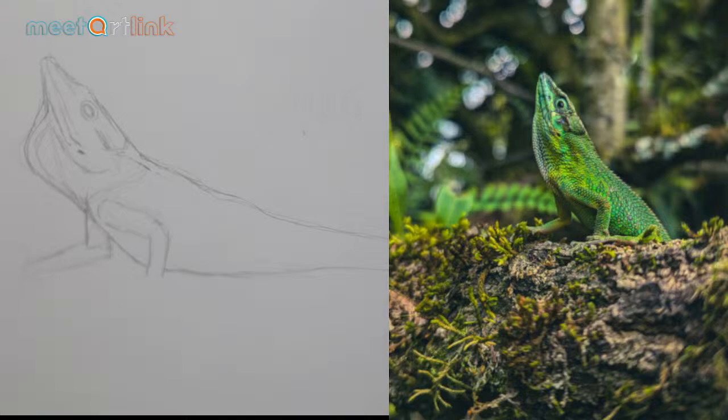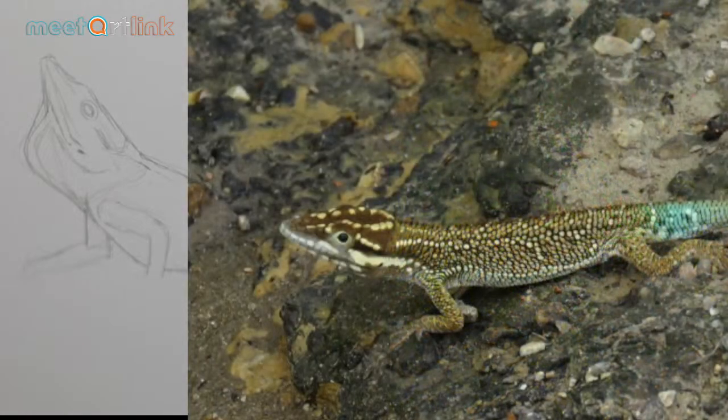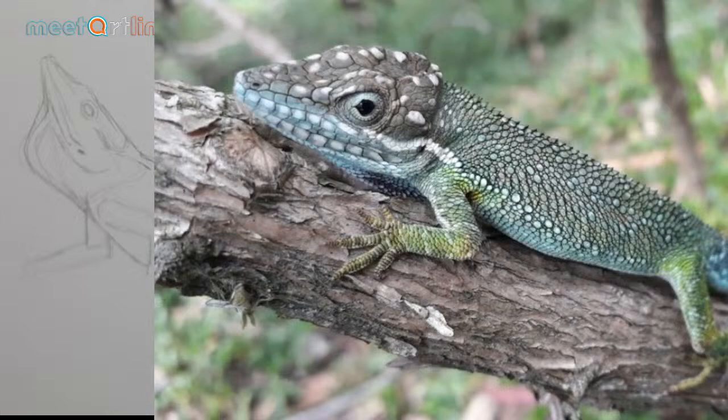Then I have to find out if I will be looking at something like this. Maybe I could finish it with, yeah, something like this.